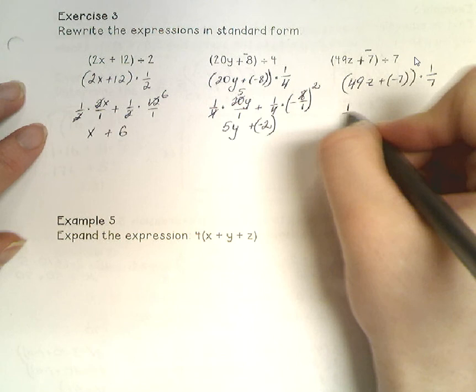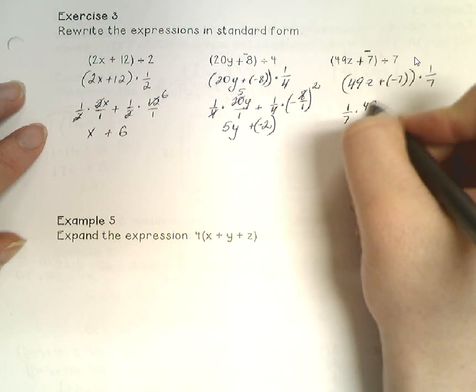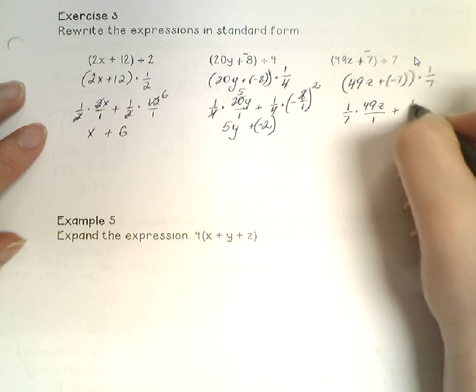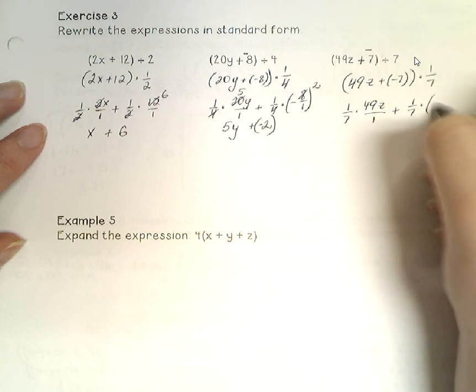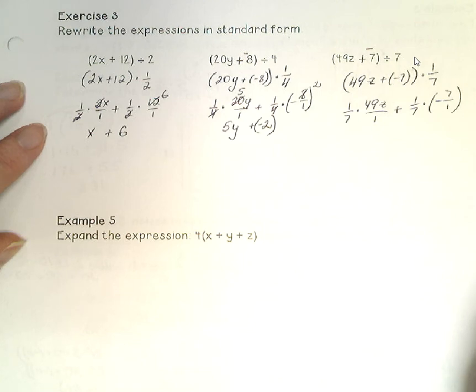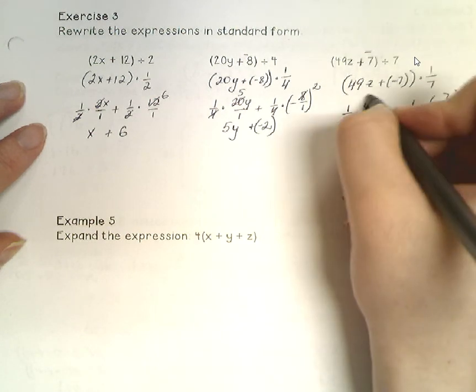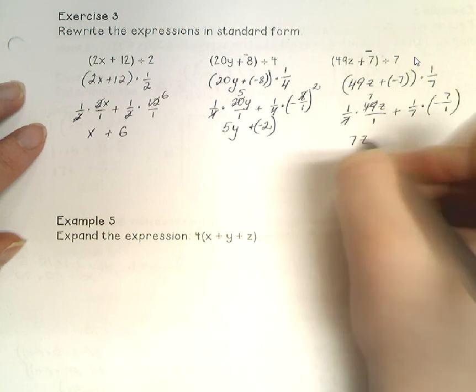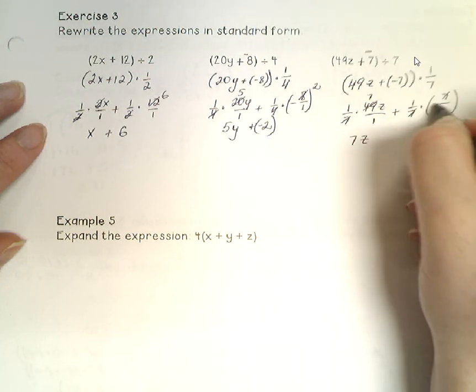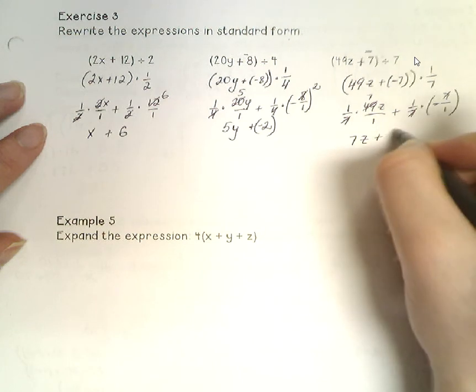So we are multiplying 1/7 by 49z, and we are adding 1/7 multiplied by negative 7. 49 and 7 can get simplified, and I get 7z left. And here I have 7 and 7 that can simplify, and I have negative 1 left, plus negative 1.